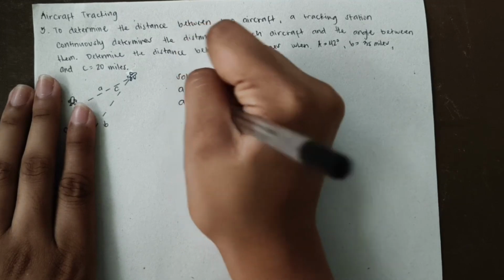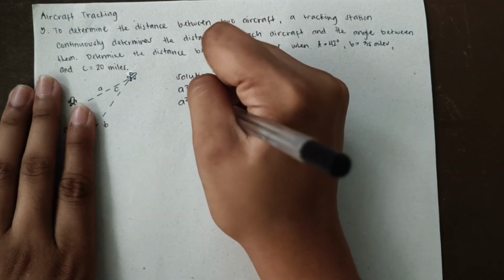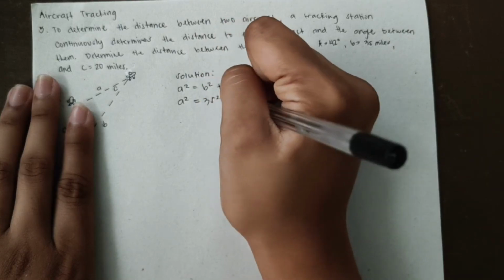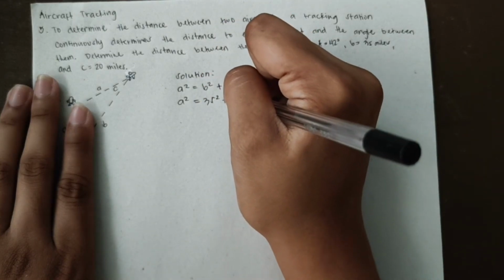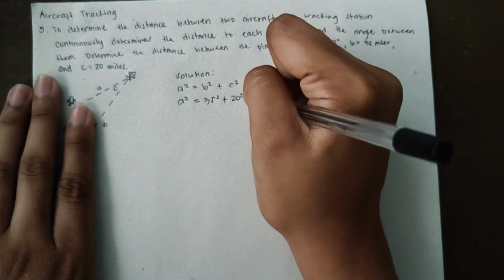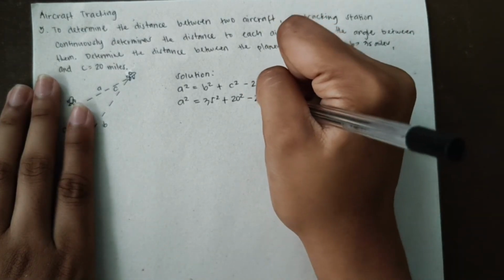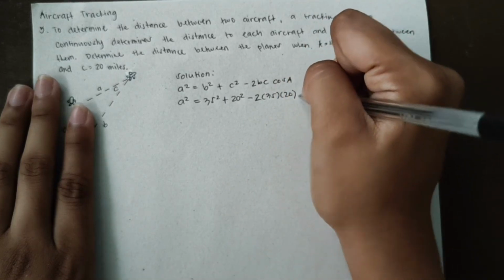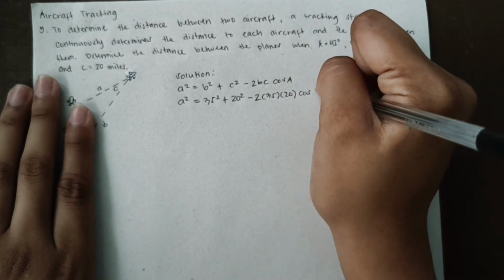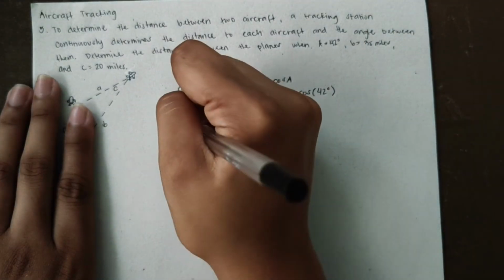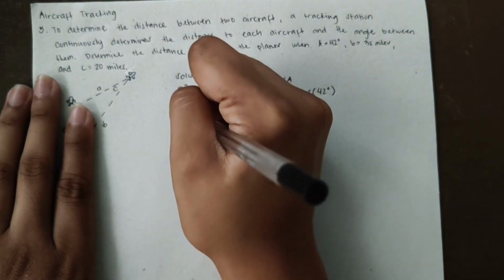Substituting the given values, next, we simplify the equation.